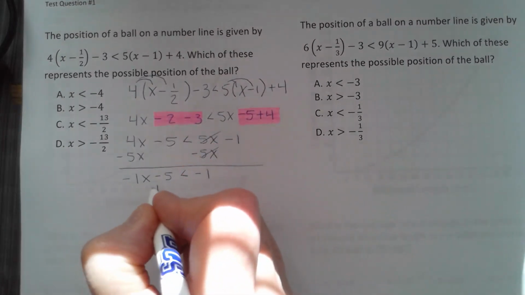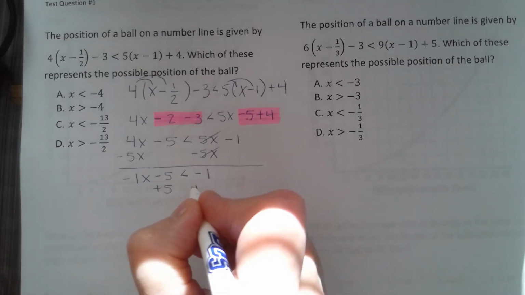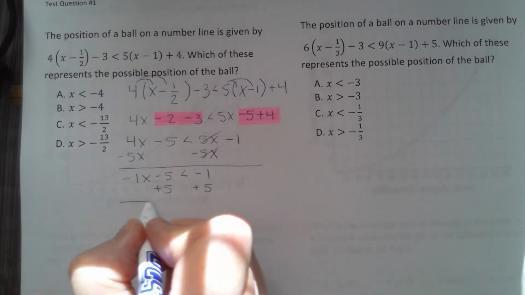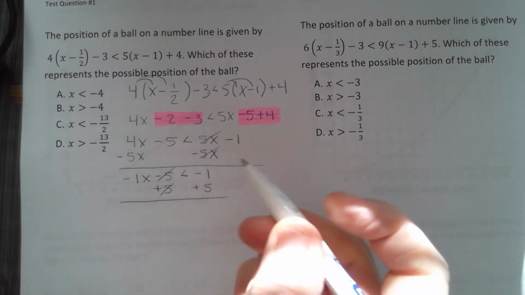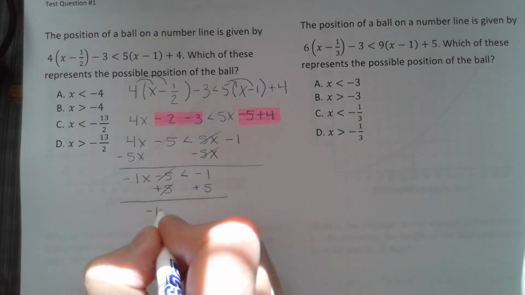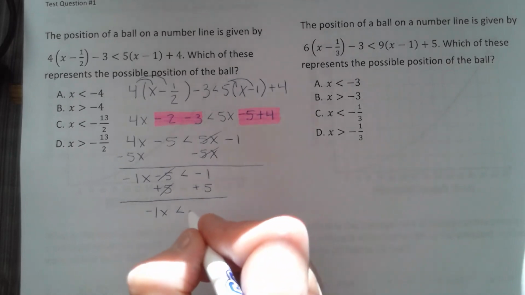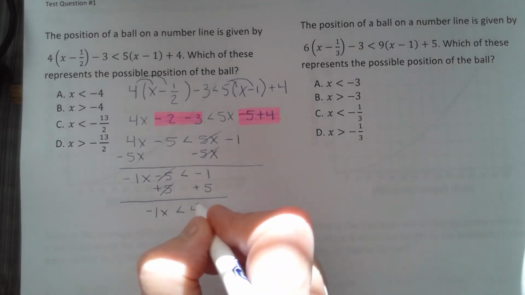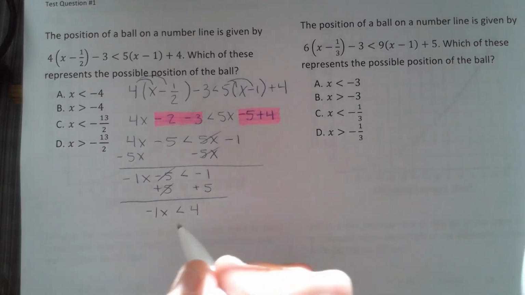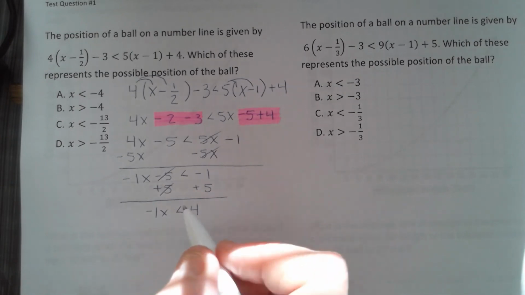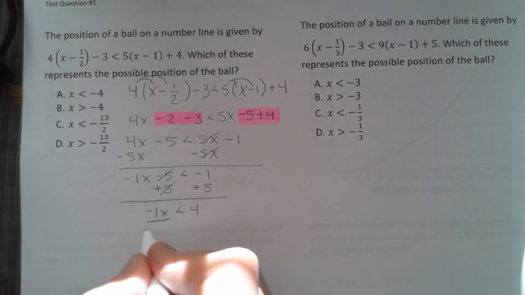I'm going to add 5 to both sides. Bring down -1x. Bring down your inequality symbol. -1 plus 5 is a +4. And I have one last step. I've got to divide both sides by a -1.